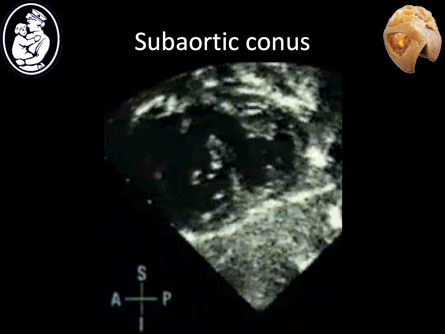As we watch the echocardiogram, we can see the tricuspid valve and the aortic valve, as well as the infundibular muscle separating the two. On the left side, we see the pulmonary valve and the mitral valve with pulmonary to mitral fibrous continuity. So in this case of transposition of the great arteries and ventricular septal defect, there is only subaortic conus with pulmonary to mitral fibrous continuity.